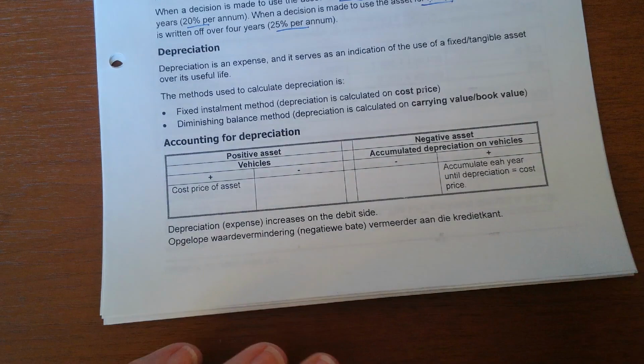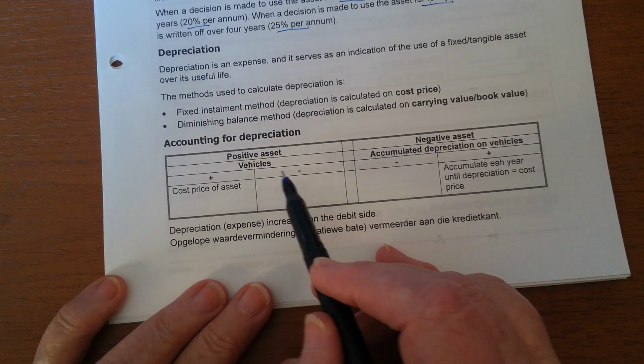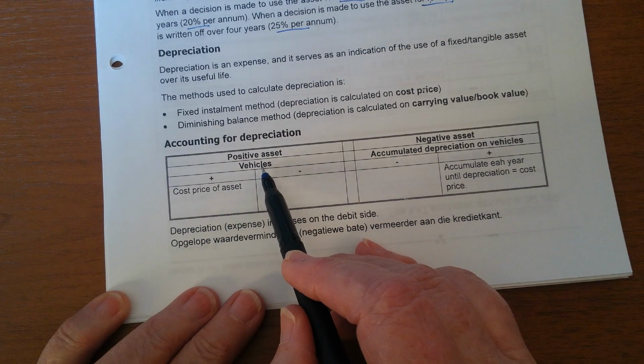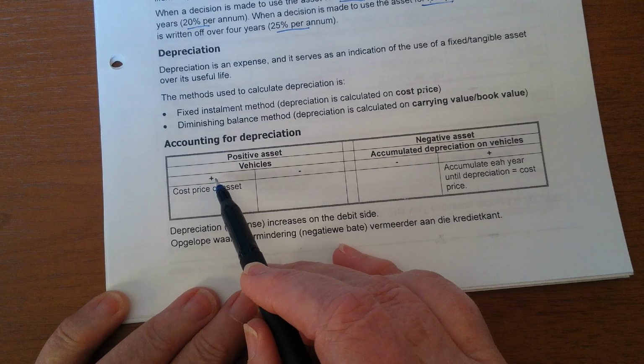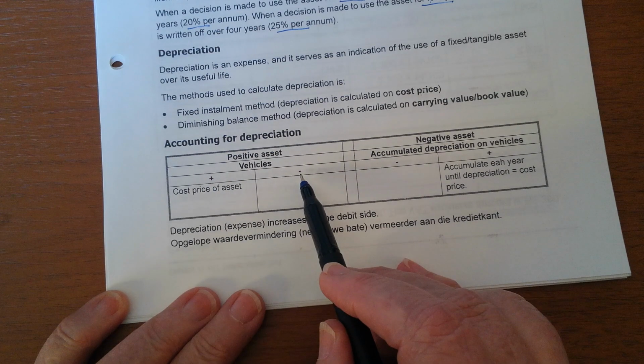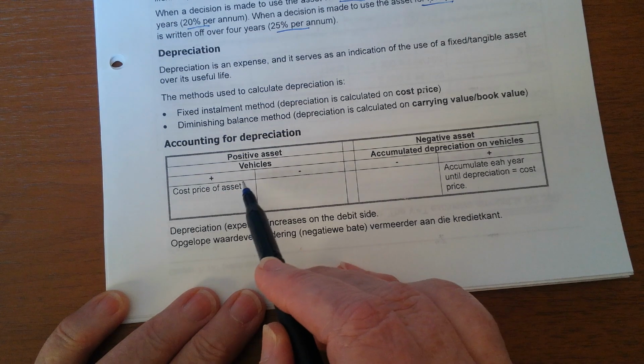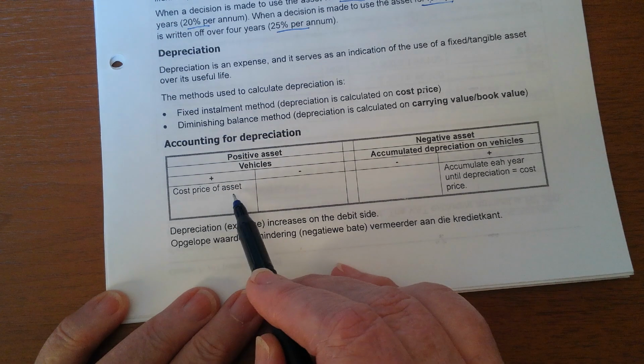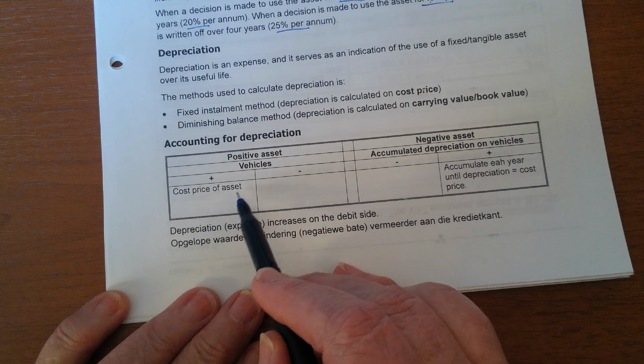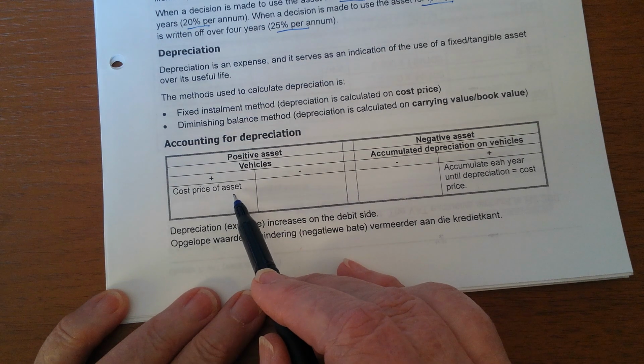If I look at my ledger accounts, vehicles is an asset. An asset increases on the debit side and decreases on the credit side. So when I buy an asset, I will record it on the debit side because I want to increase the value of my asset. As soon as I use an asset, the value of the asset decreases.